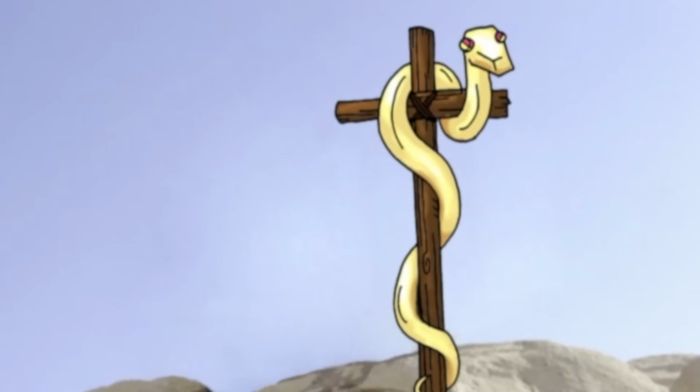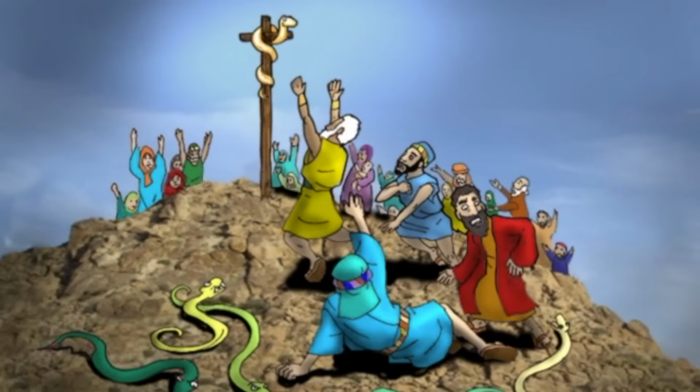So Moses prayed, and God said, "Make a snake of brass, and put it on a pole. Anyone who is bitten will live, but only if he looks at the brass snake." So Moses made the metal serpent and placed it on a pole. The people who were bitten and then looked at the brass serpent lived.